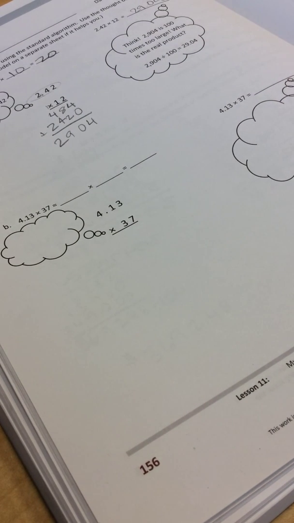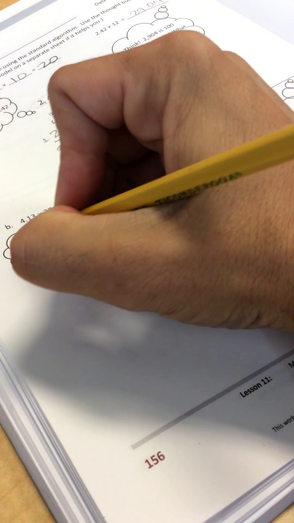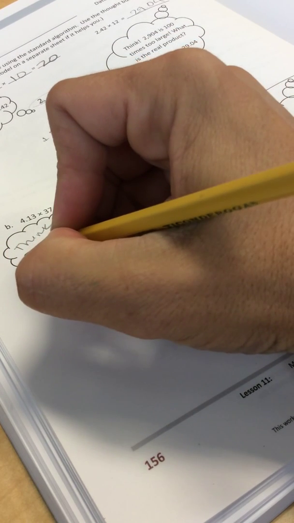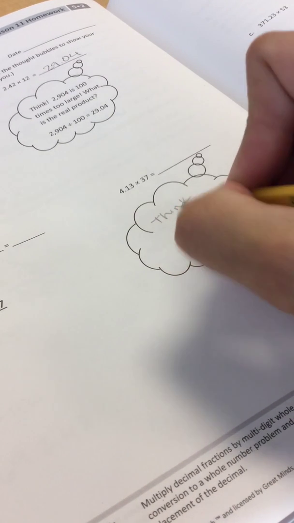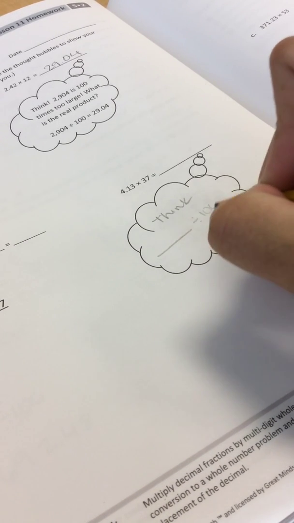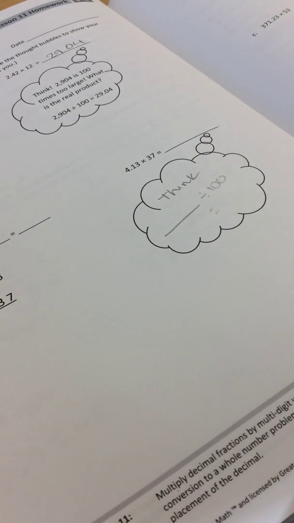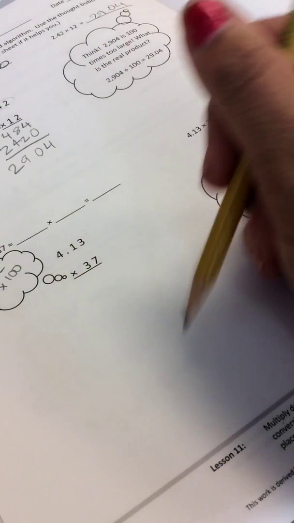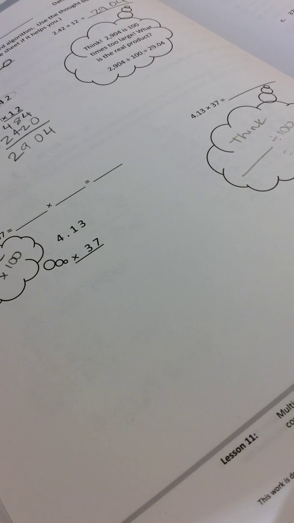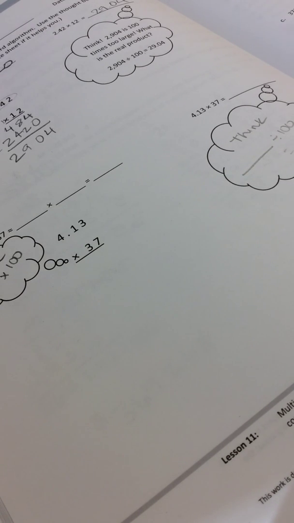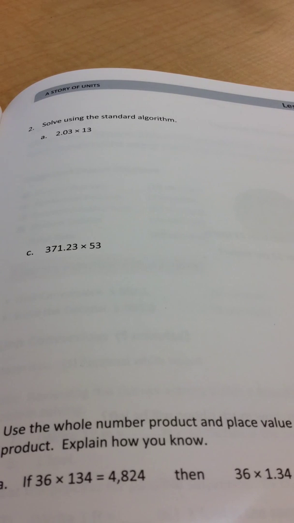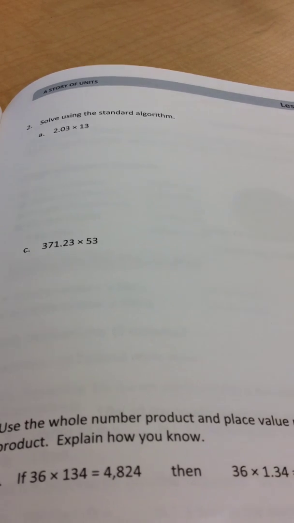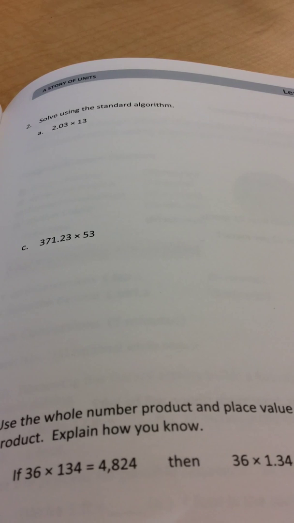So down here, they're asking you to do the same thing, but they want you to fill in those bubbles. So you would have to think 4 and 13 hundredths times 100. And then here, you're going to have to think whatever your product is divided by 100 equals whatever that is divided by 100. And they would work out the standard algorithm here, and they're more than welcome to use an area model to do that. Up here it also says solve using the standard algorithm. If it works out better for your student to use an area model, then please do so.